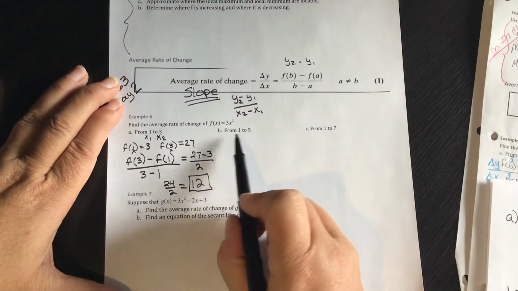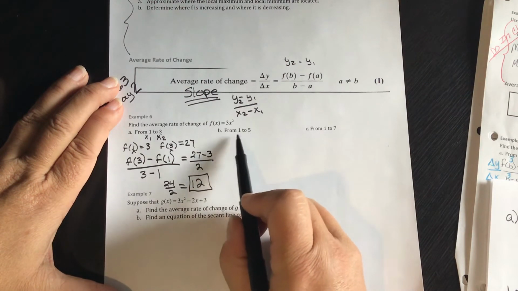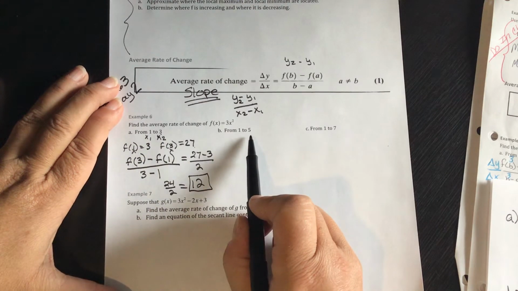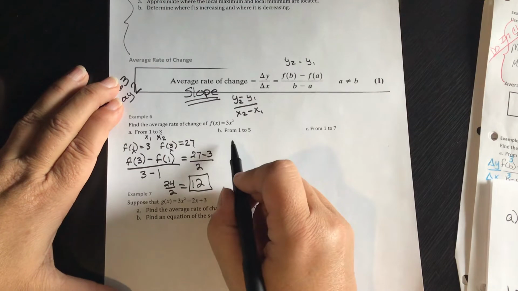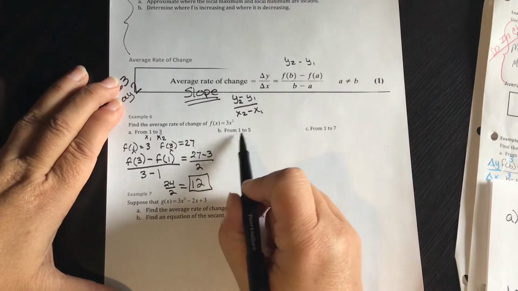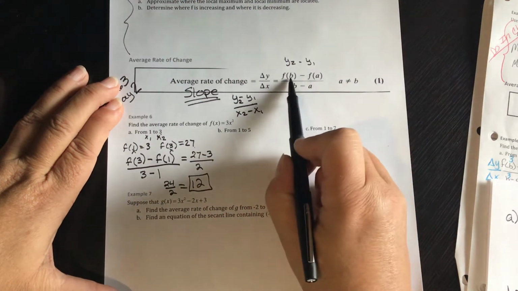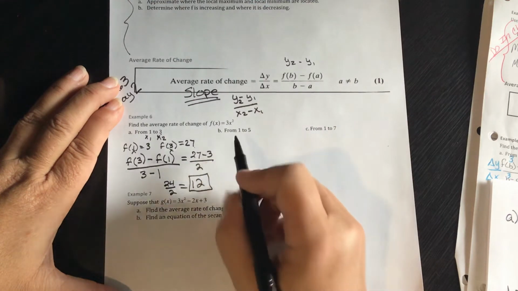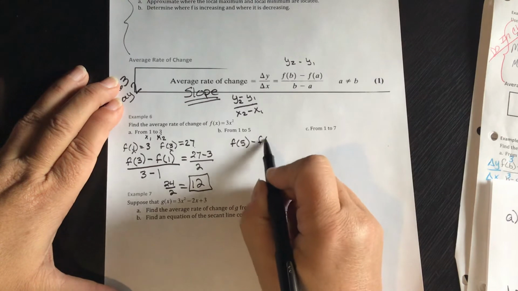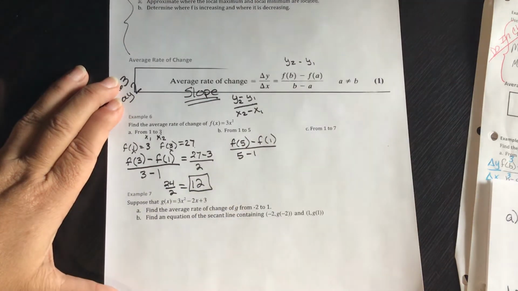Now I want to extend my x values. Here I went from 1 to 3; this time I'm going from 1 to 5. I'm still going to find the y values associated with 1 and 5. According to the formula, my second value is 5, so I find f of 5 minus f of 1 over 5 minus 1.